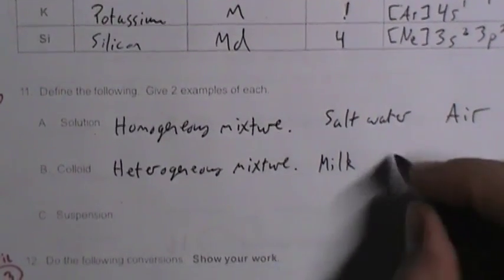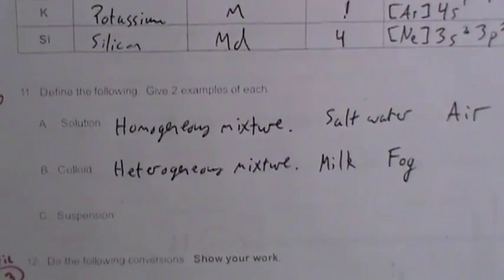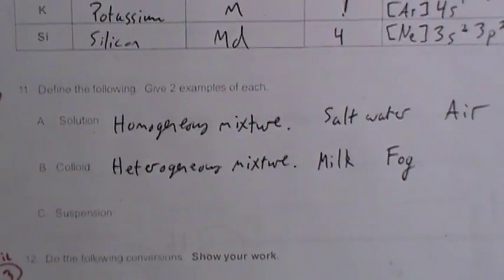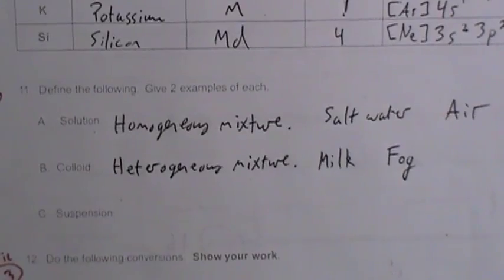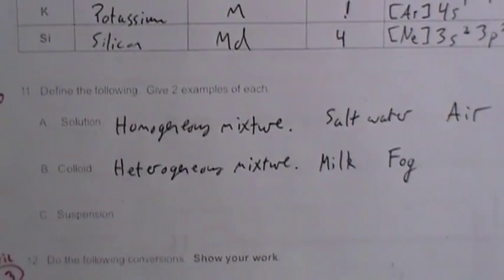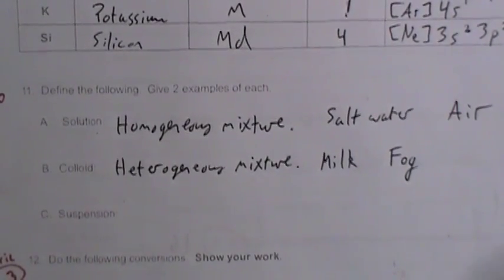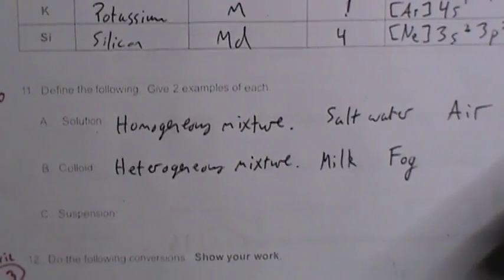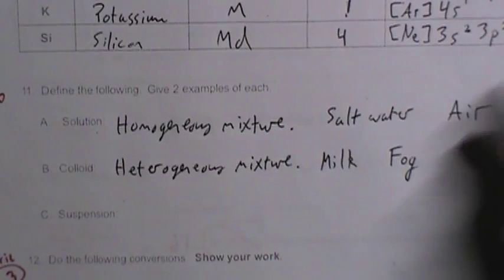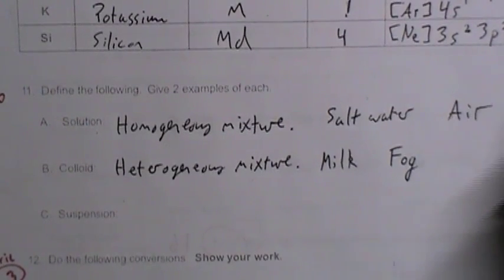Another example is fog, which is liquid water droplets suspended in gaseous air. The droplets of water are big enough to scatter light back to our eyes. Again, the Tyndall effect, you can see the beam of light as it passes through. This is why you don't use high beams in the fog, because the extra light, the extra intensity, is just going to scatter it more wildly back at you, making it harder to see.